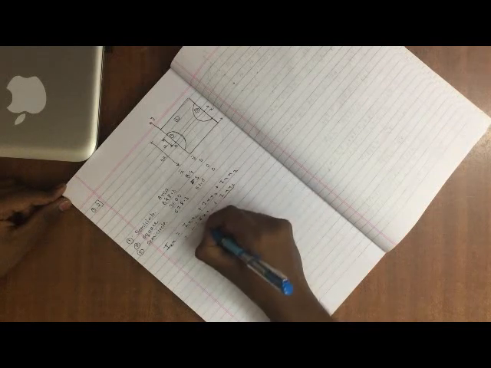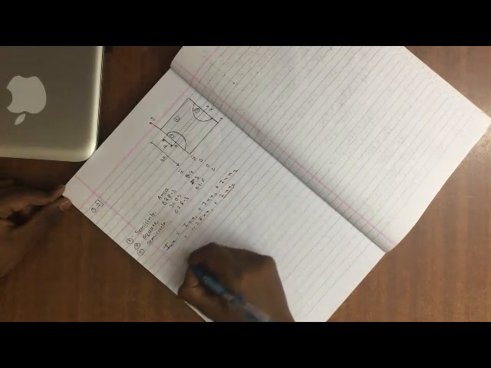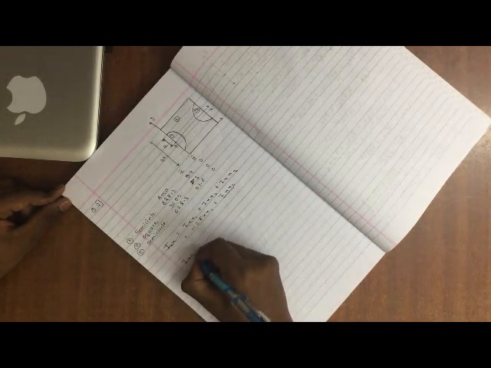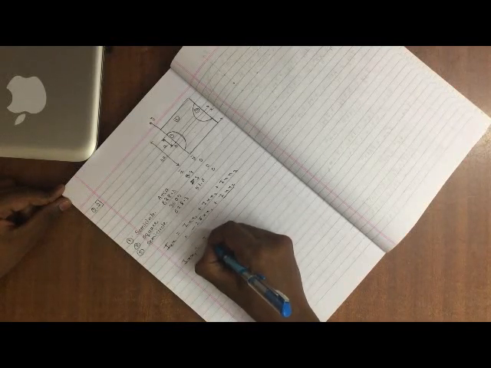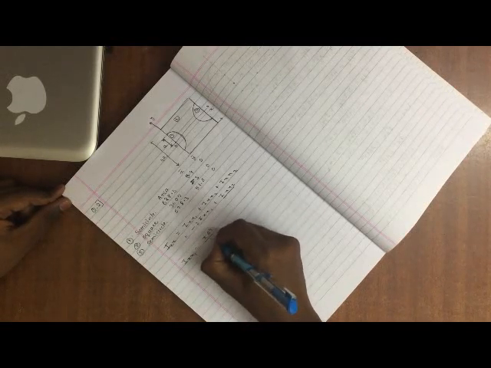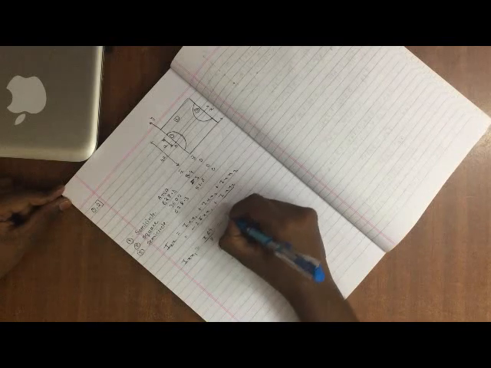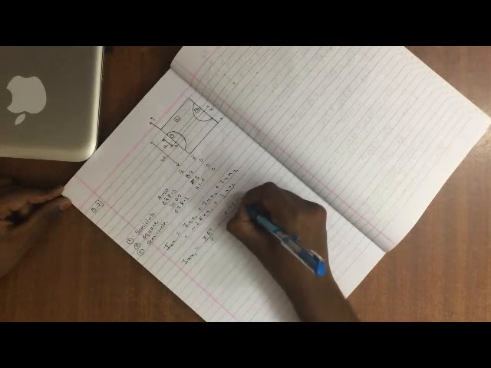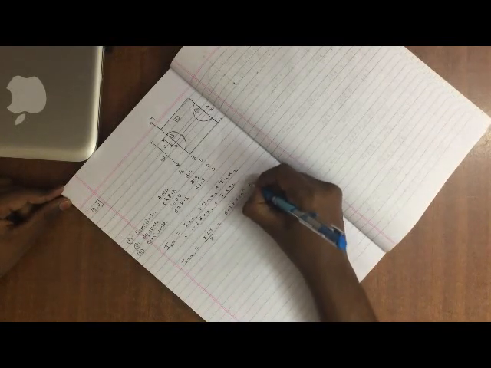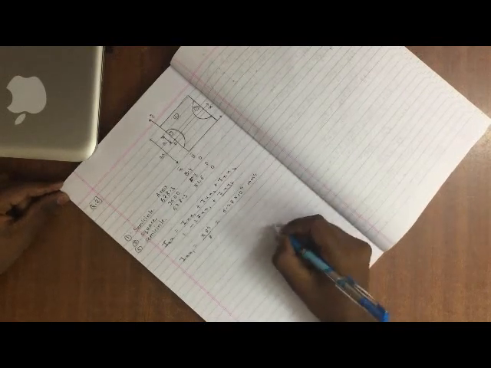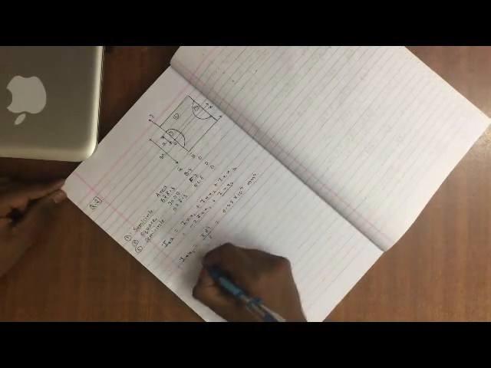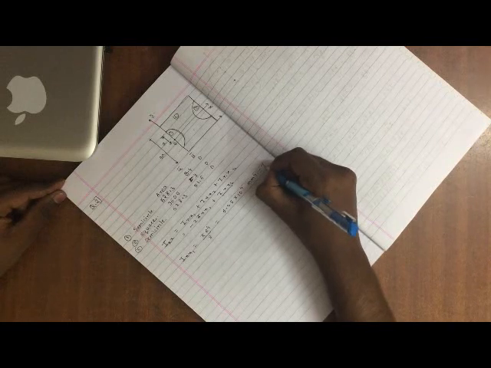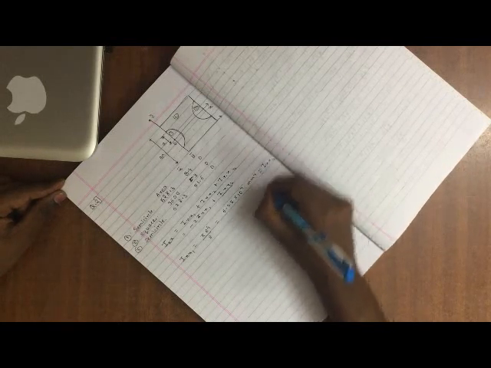This is for the square and this is for the semicircles. So we are calculating Ixx1. The formula will be pi r to the power 4 by 8. The value will be equal to 6.28 into 10 to the power 4 millimeter to the power 4, and the same for Ixx3.